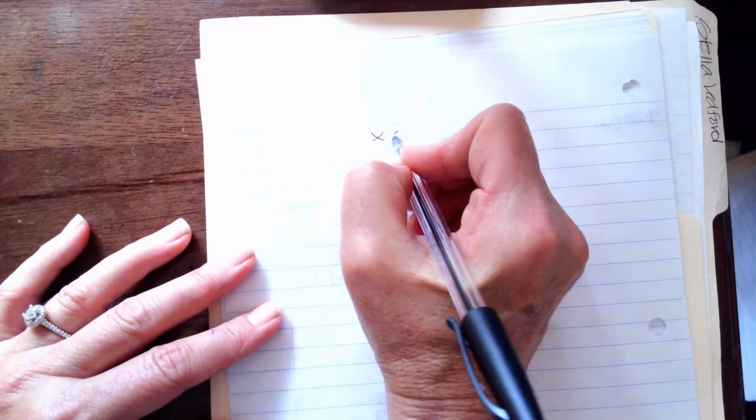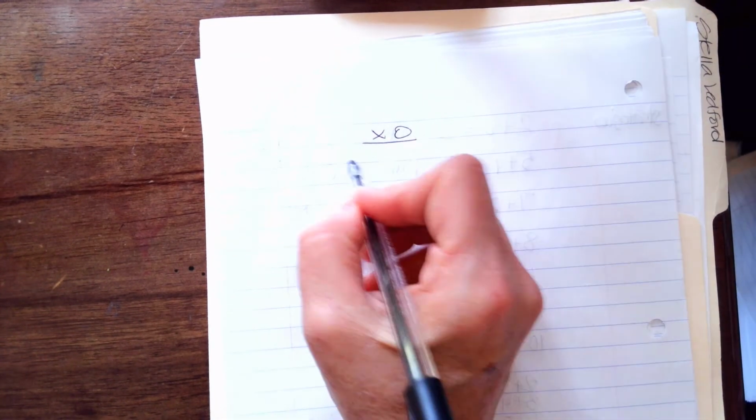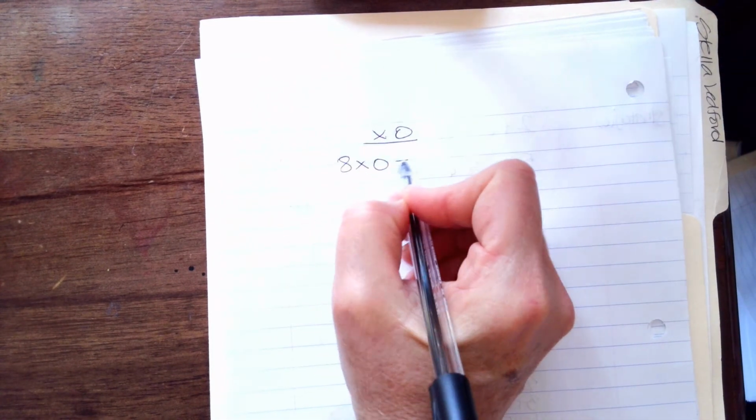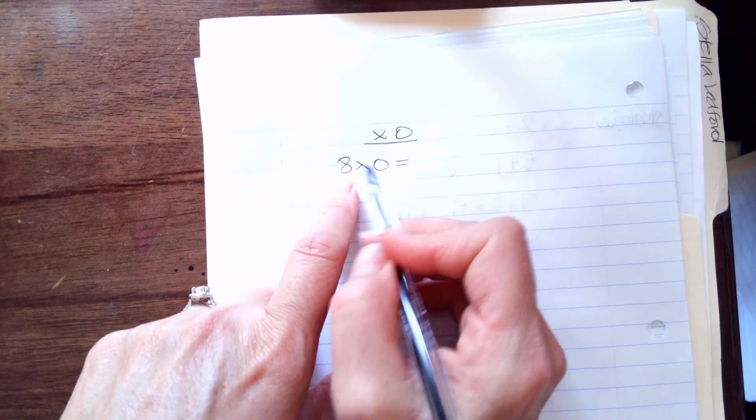Okay, now I'm going to teach you some multiplication. So the first thing we're going to learn is what do I do when something is times 0? So what multiplication means is they're asking you, what happens if you have 0 groups of 8?